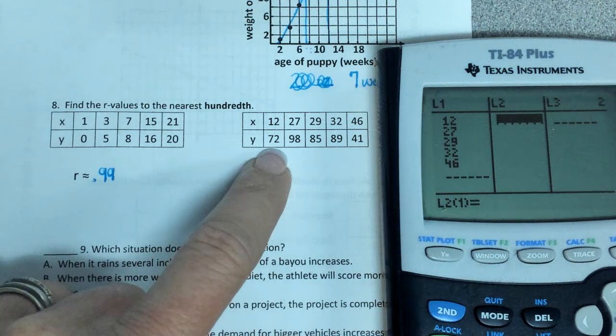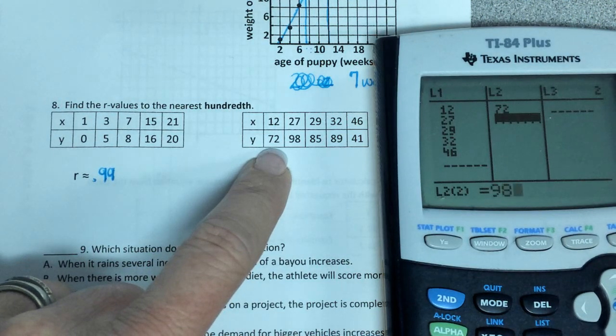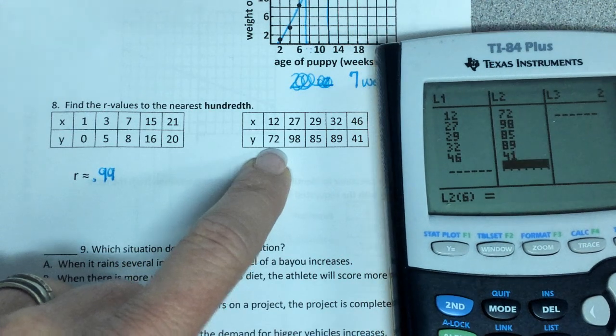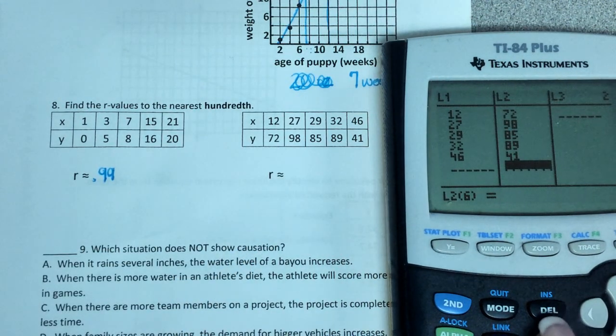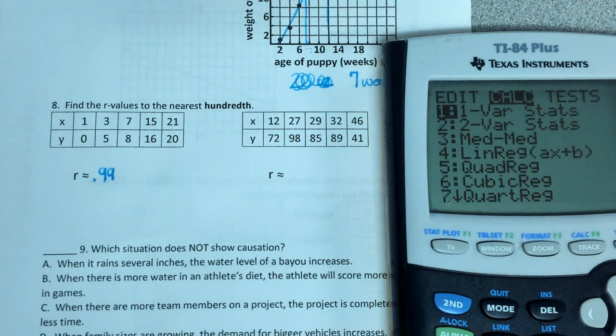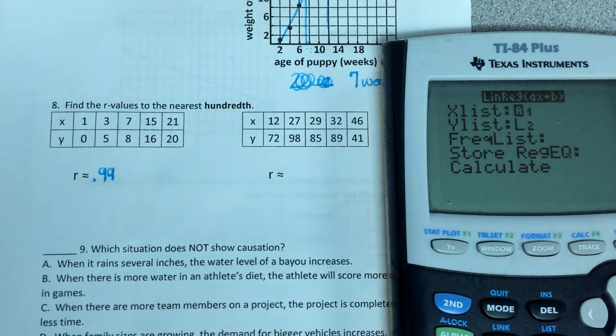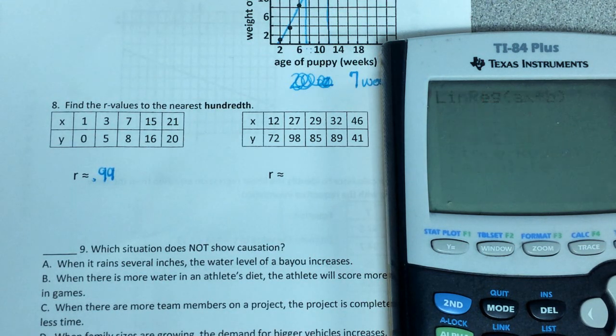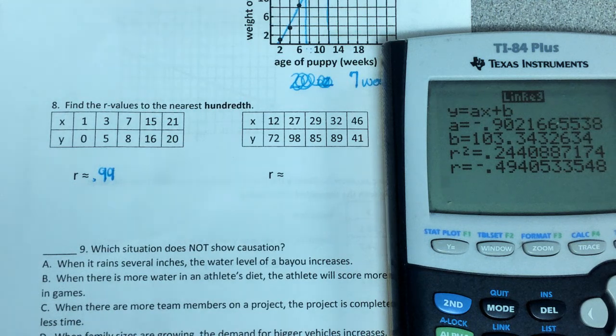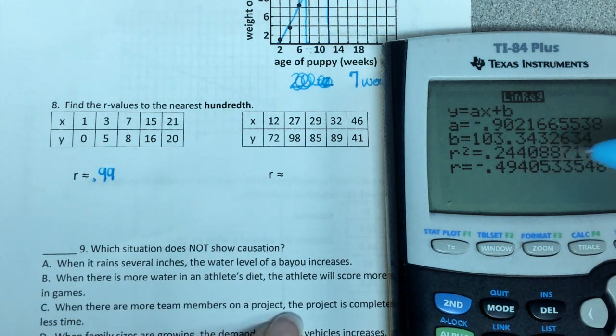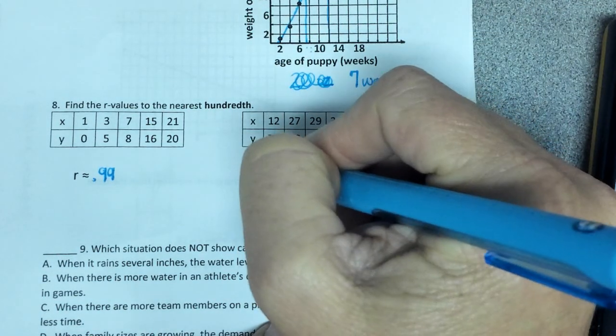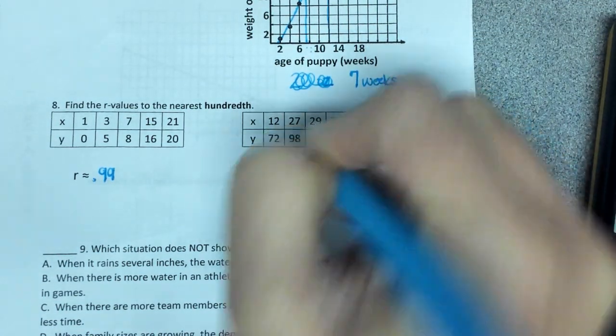And then Y goes into L2. And once we have our data in, we'll go back to stat, over to calc, hit 4, and then enter 5 times. And this time, our R value is going to be what? Negative 0.49. Very good, negative 0.49.